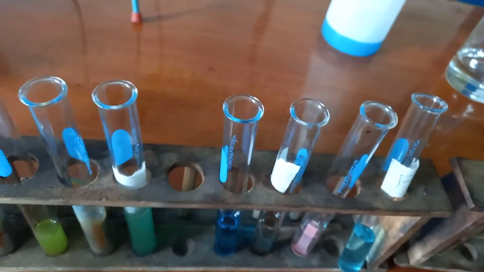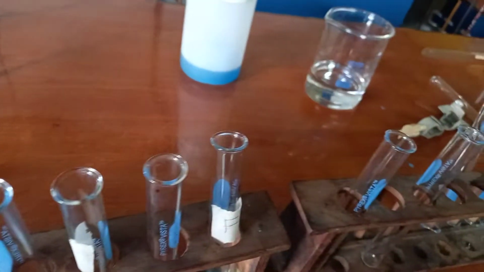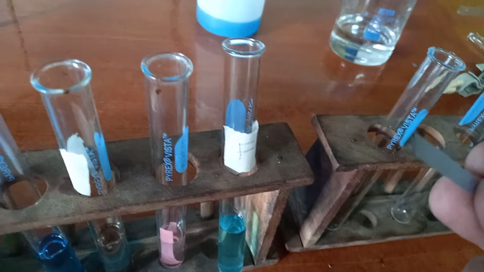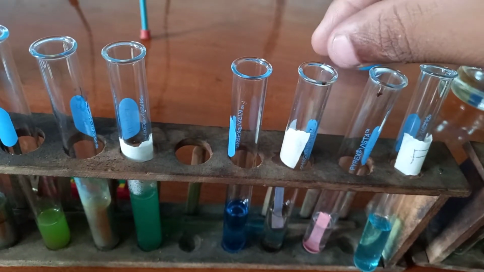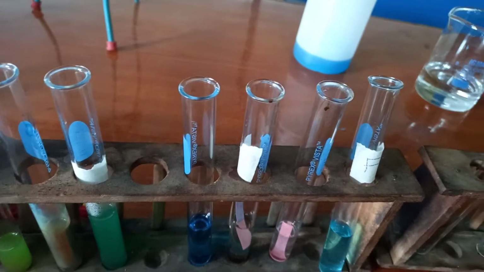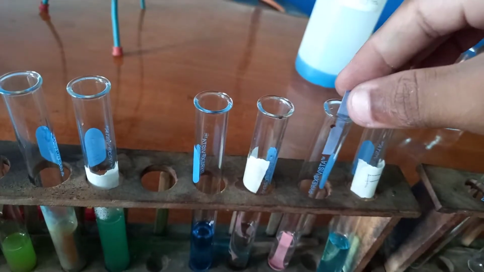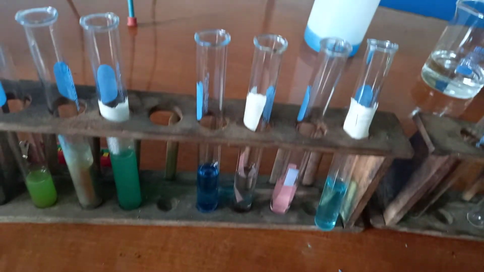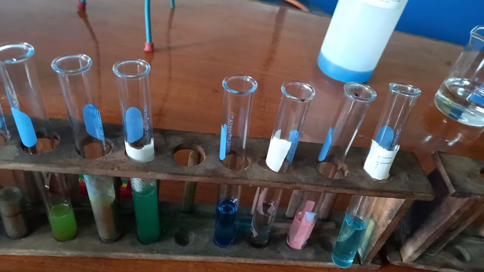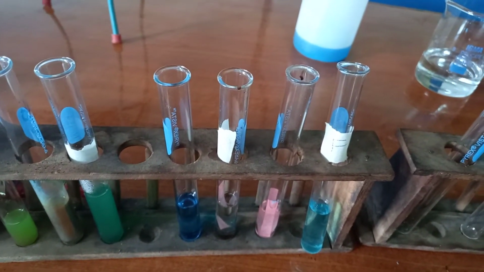So here's the blue litmus paper. And it has changed to red. So we know it's an acid. The same thing I'm going to do again. It has changed to red. So the aldehyde has been oxidized to the carboxylic acid. So I'm going to do a next reaction.